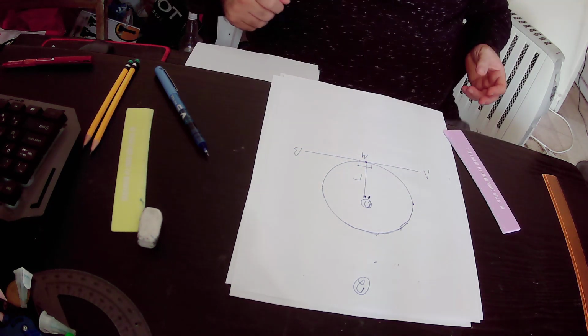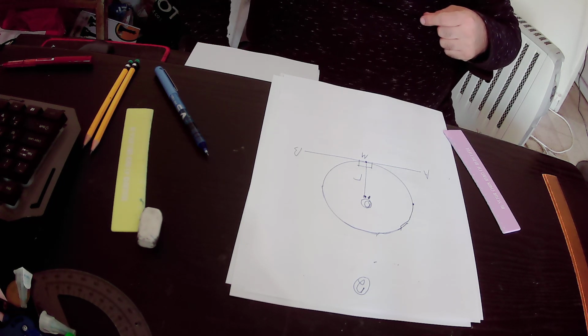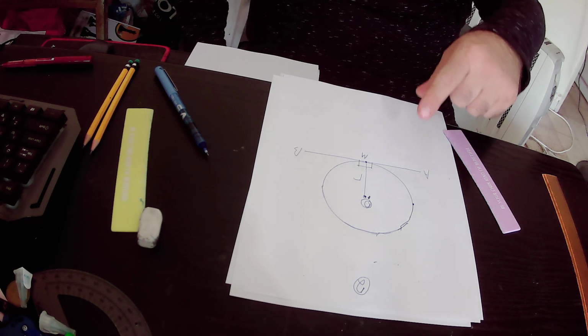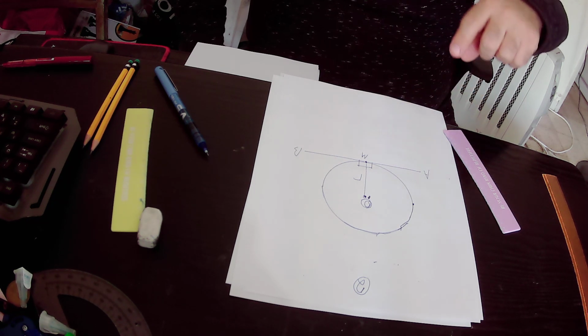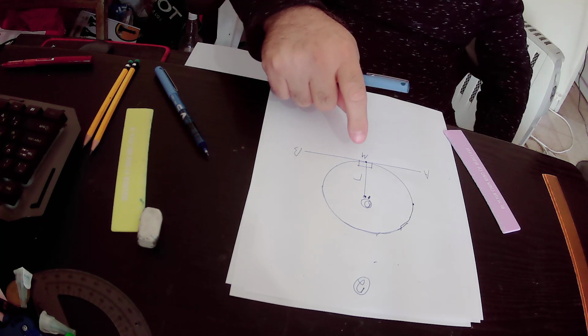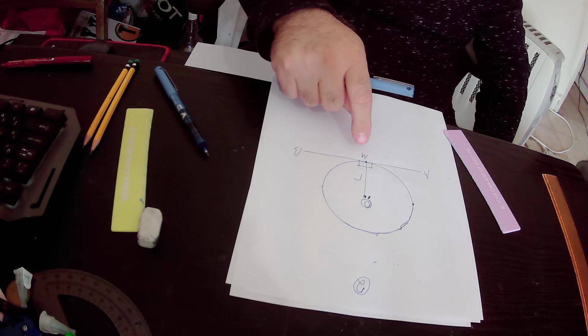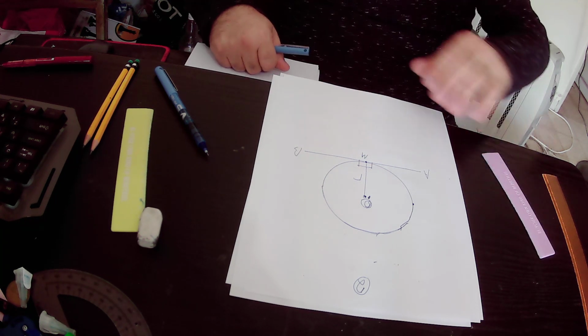Okay, so whenever you have a radius, like in this drawing, that is drawn to the point of tangency, point M, then the tangent AB will be perpendicular to this radius.